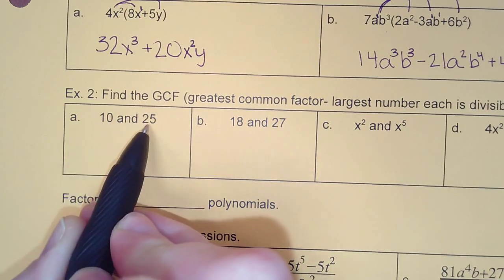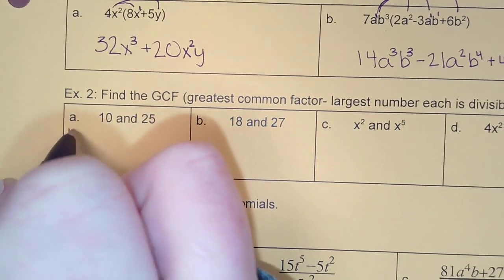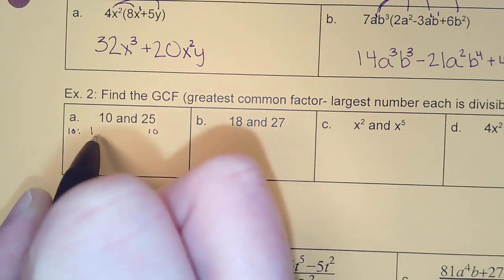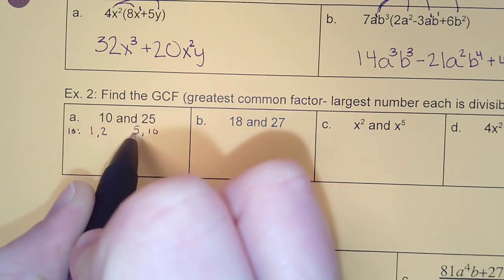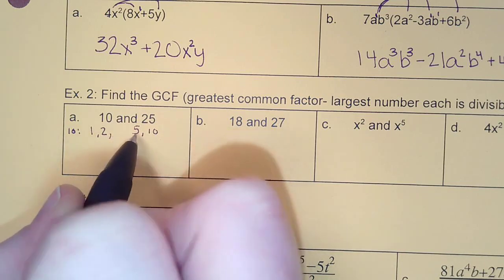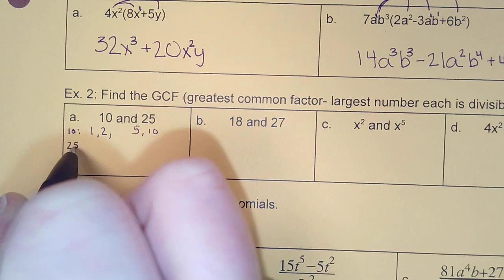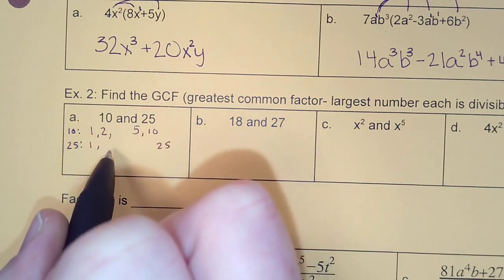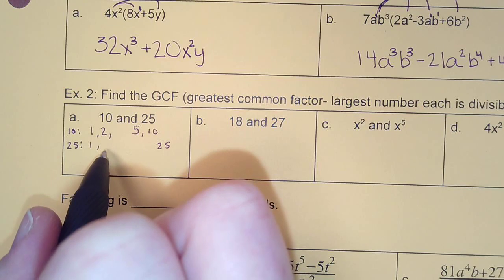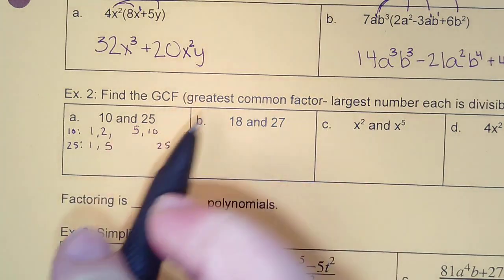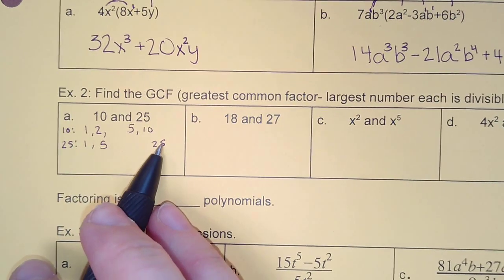So 10 and 25. If I think of my factors of 10, so 1 times 10 is 10, 2 times 5 is 10, 3 doesn't go in, 4 doesn't go in, and 5 does. I have it listed. So factors of 25 would be 1 and 25. 2 does not go in, 3 doesn't go in evenly, 4 doesn't go in, 5 does, 5 and 5. So I have listed all of my factors.